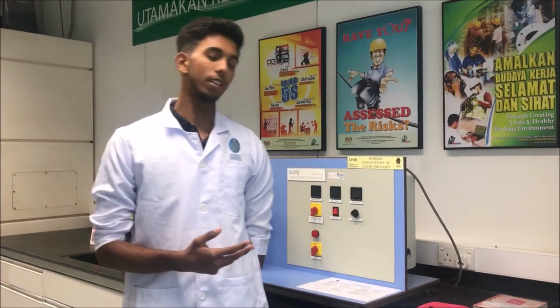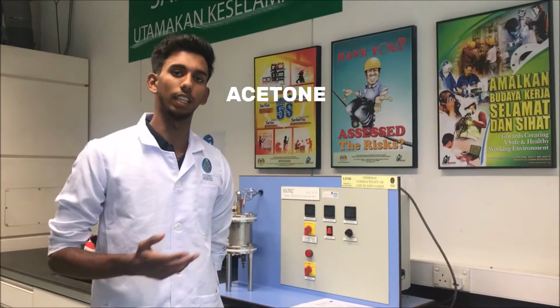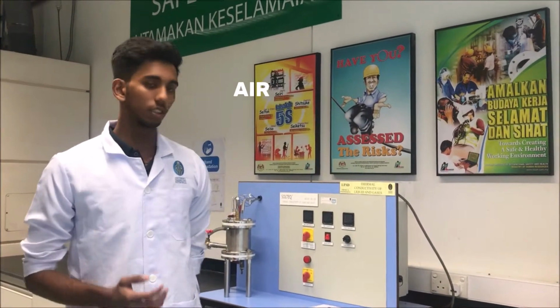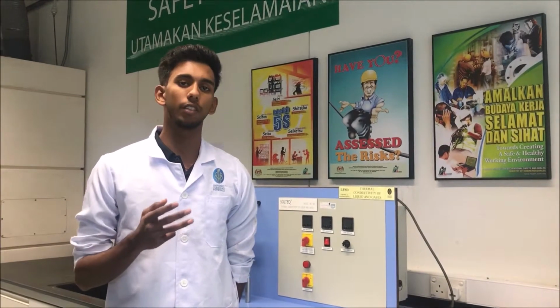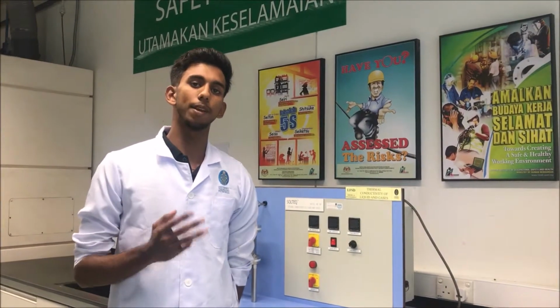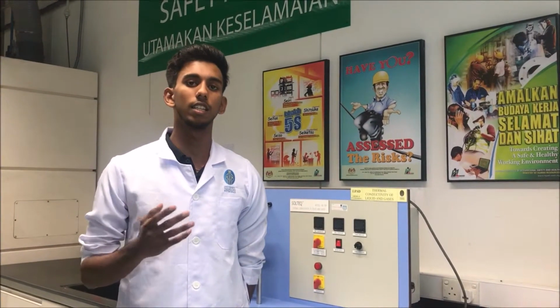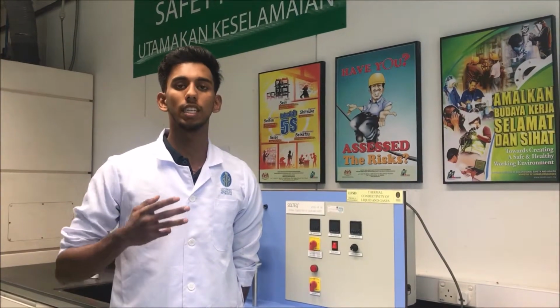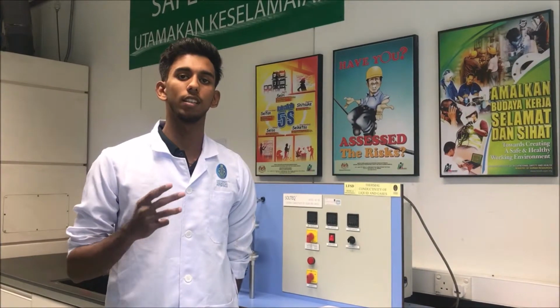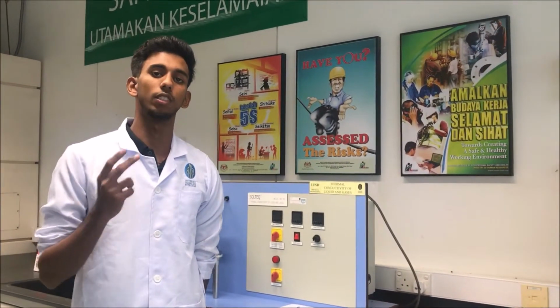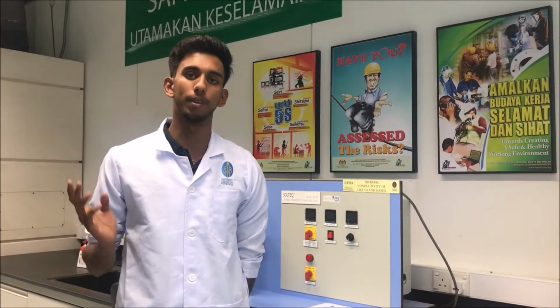So fluids can either be liquid or gas. In this experiment, the liquid we're going to use is acetone and the gas is air. The first part of the experiment is to calibrate the thermal conductivity unit. In this experiment, we're going to determine the incidental heat transfer, mainly known as heat loss. By determining the heat loss, we can also find the thermal conductivity of these two fluids in the next experiment.